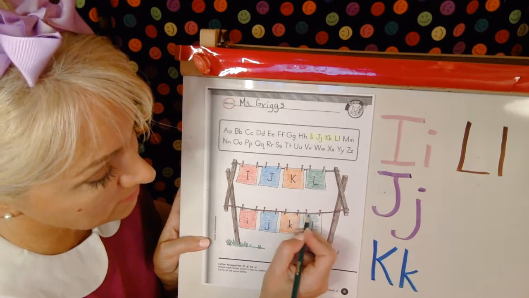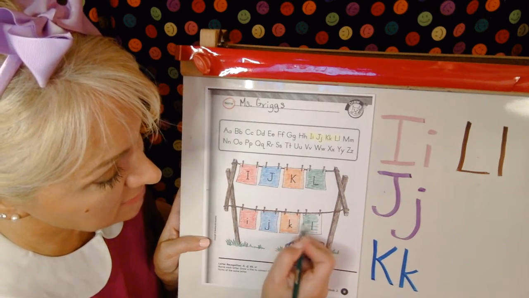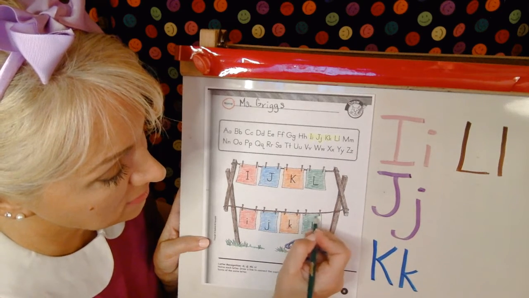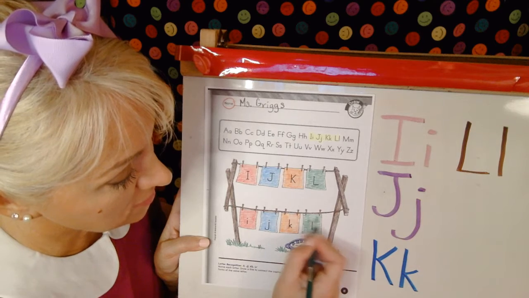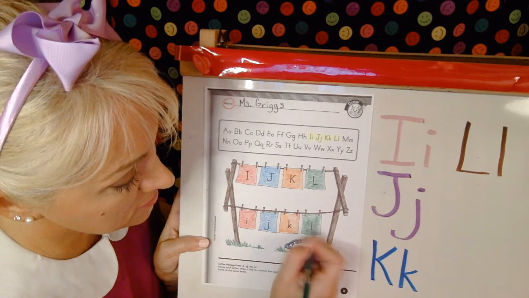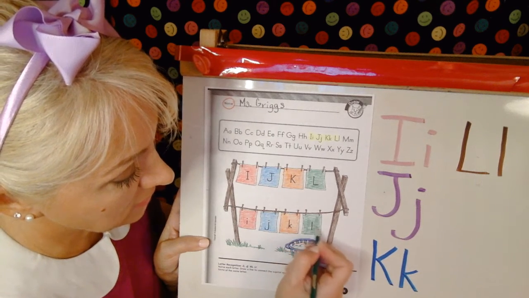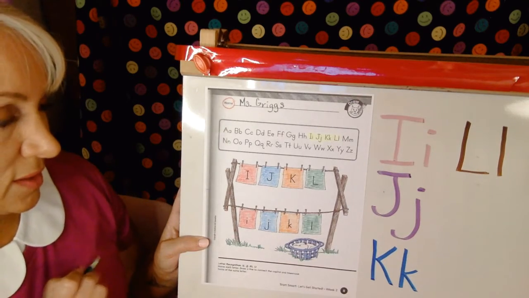Looks like a tall straight stick to me. And I'm going to go ahead and color that the same green color as my capital letter L to show that they match. They are partners. Capital and lowercase. Alrighty.